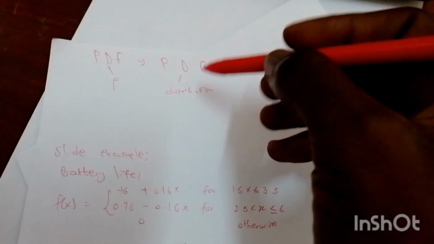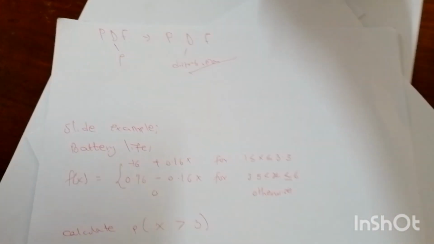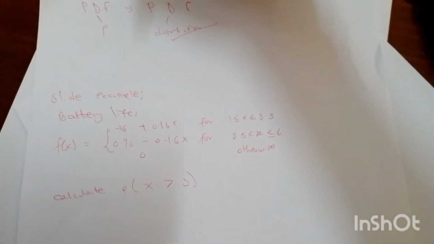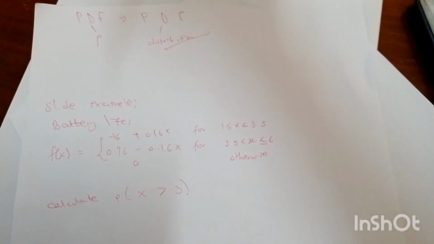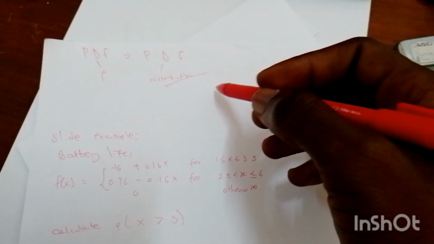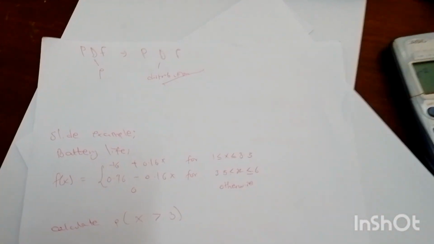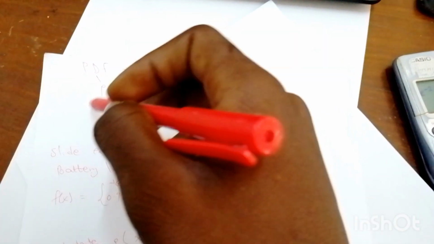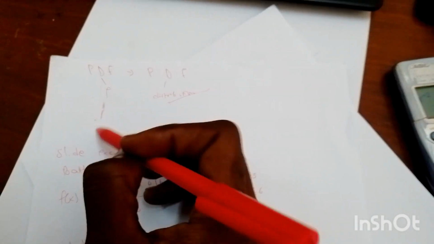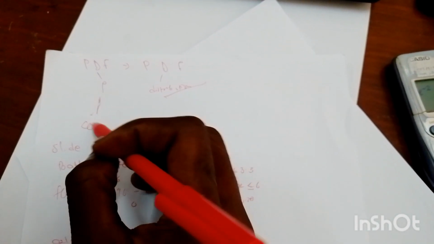The probability distribution function is a general concept for all the possible distributions, so it can apply to either discrete or continuous, but the probability density function is strictly for continuous. So that's just what I want you to note.